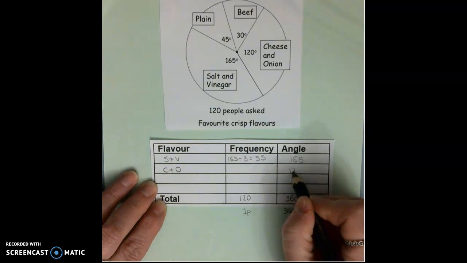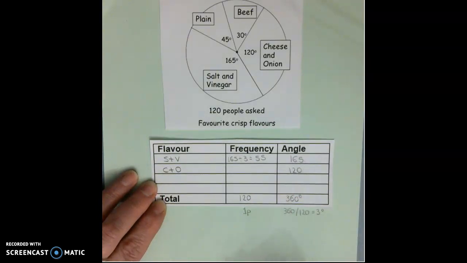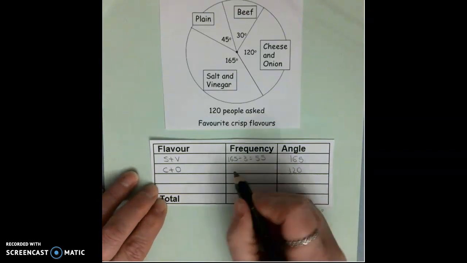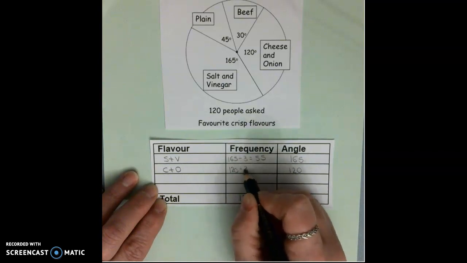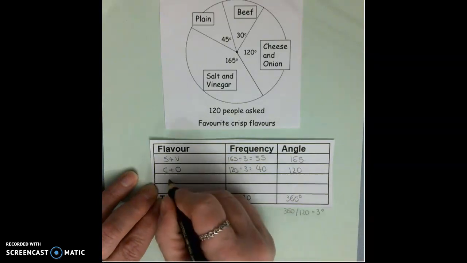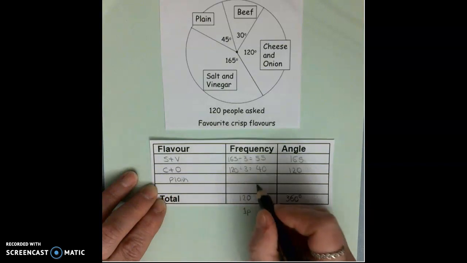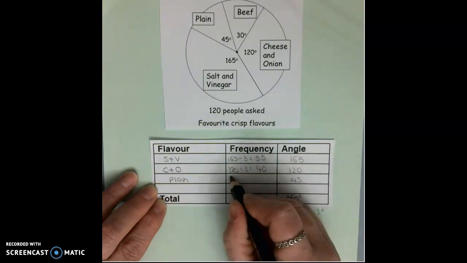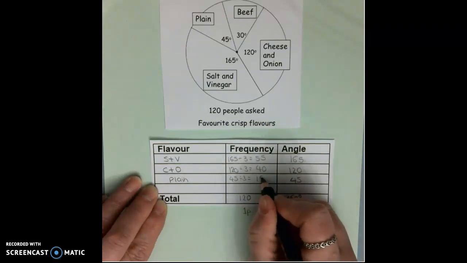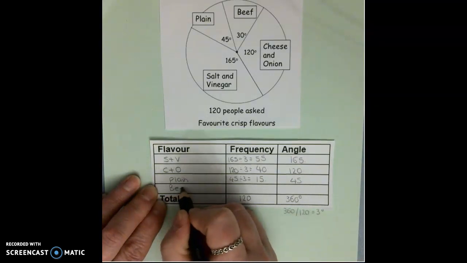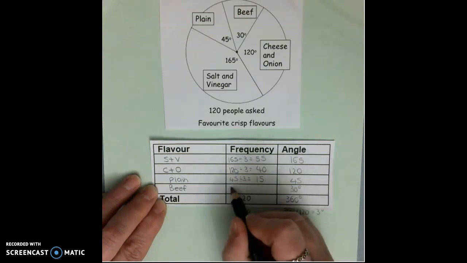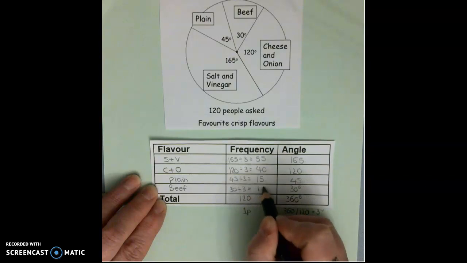So the same for cheese and onion. So we know cheese and onion was 120 degrees, and we know that 3 degrees equals one person. So how many 3's go into 120? Well, that's 40. So we know that this represents 40 people. And then we have plain, and we know that plain is 45 degrees. So that would be 45 divided by 3, which would be 15. And then we have beef, which is 30 degrees. And that 30 divided by 3 equals 10.